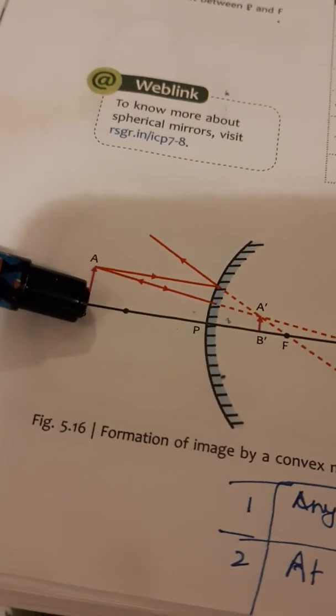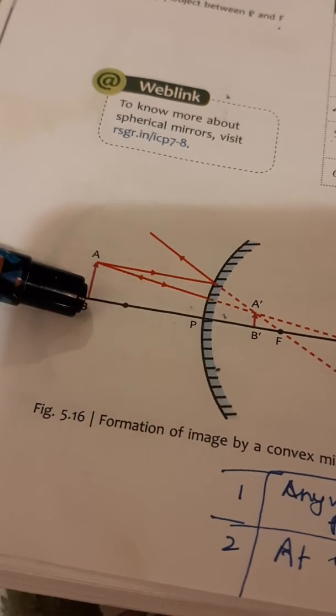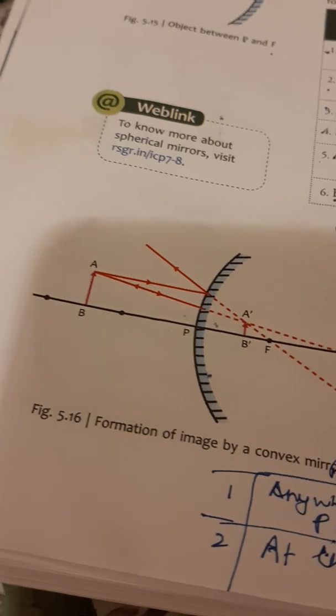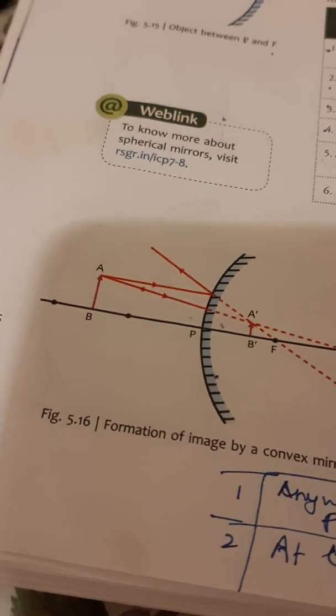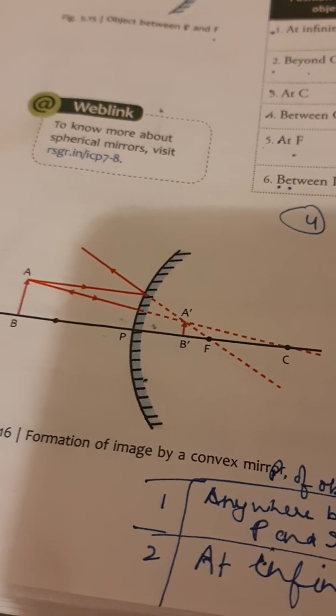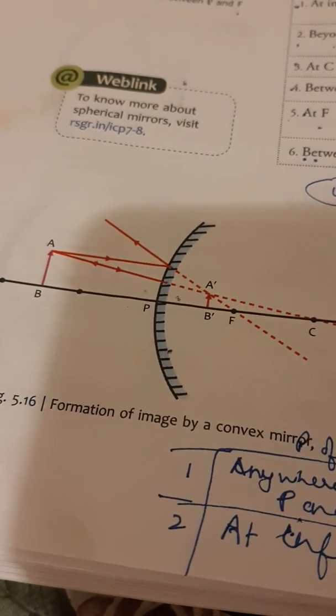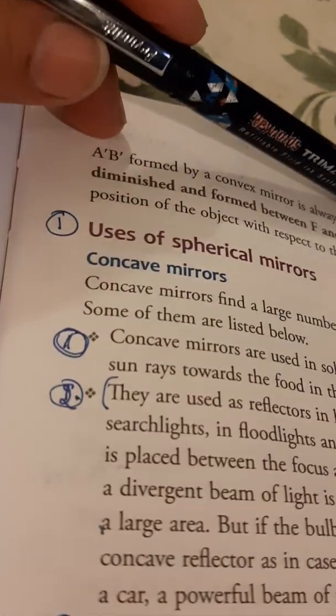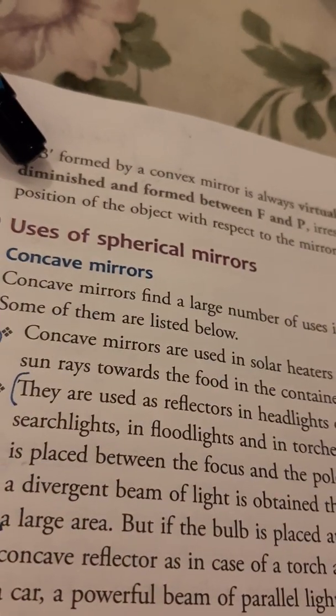So if you put this object AB in front of the convex mirror, or anywhere at infinity, wherever you keep it, it is going to have the same characteristics always. That is, the image will always be virtual, erect, diminished.